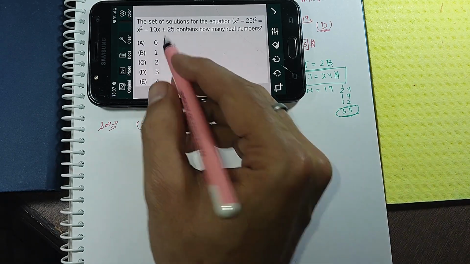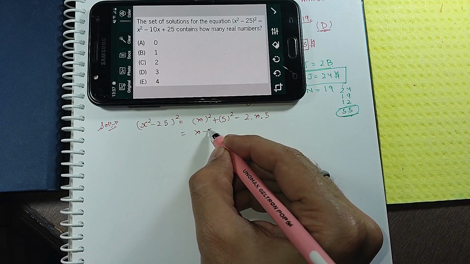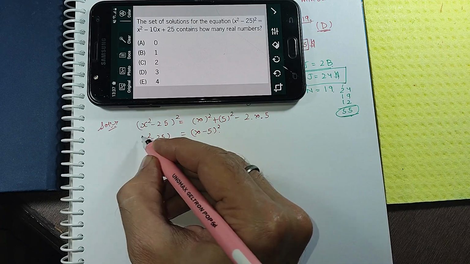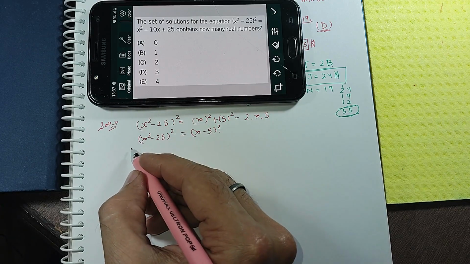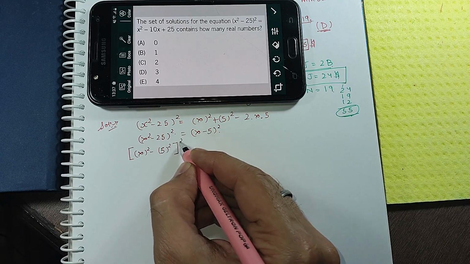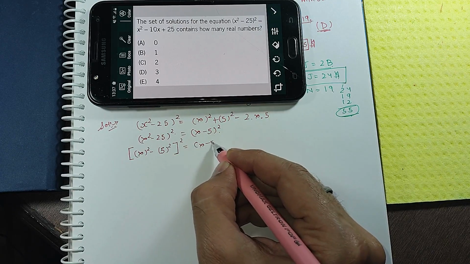So this becomes minus 10x. So this is basically (x − 5) whole square. Right? So this is equal to (x² − 25) whole square. Right? Now see here, I can write it as (x² − 5²) whole raised to power 2 equal to (x − 5) whole square.